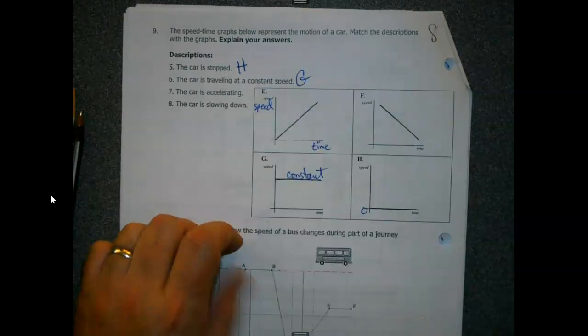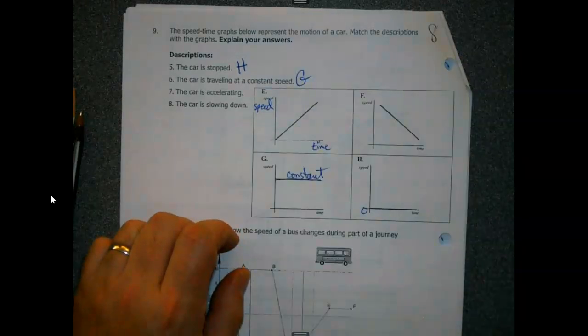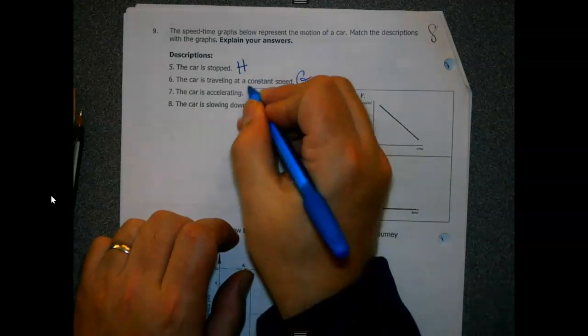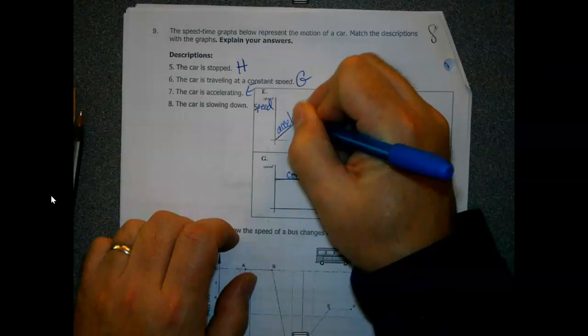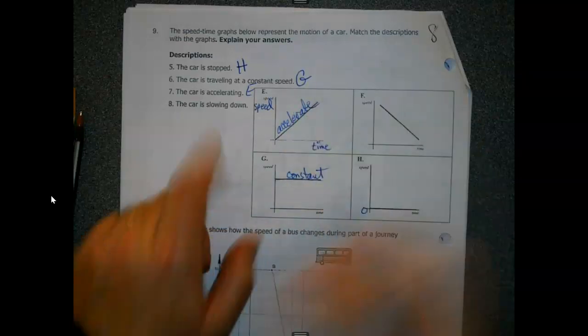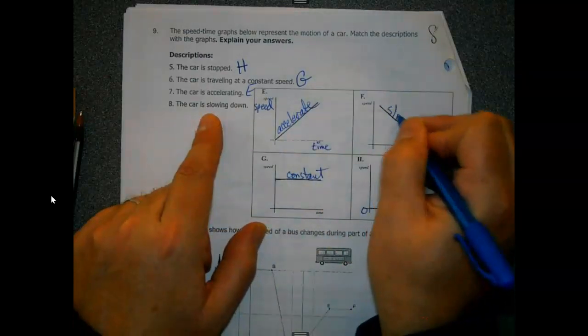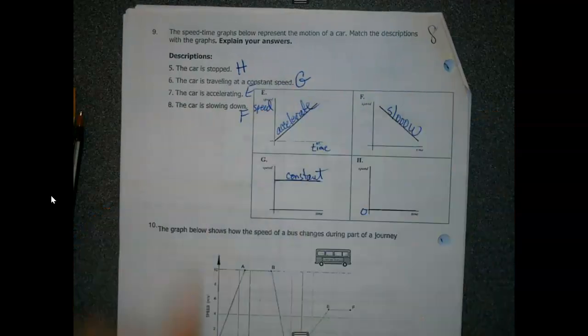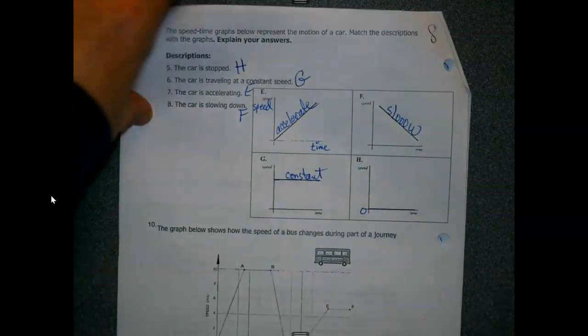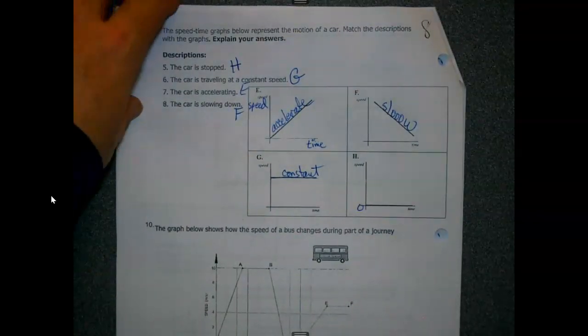You guys getting the hang of this? The car is accelerating. E, 'cause it's getting faster. F. They're like, we know the other one now. Car is slowing down. Like, you like this stuff? It's like the most verbalization I've gotten out of this crew as a whole. This is good.